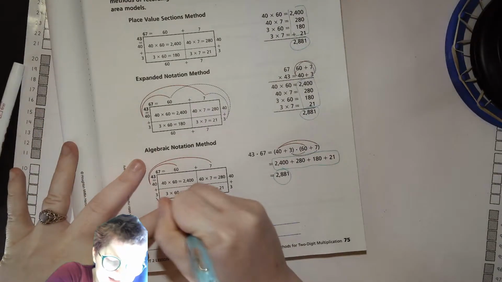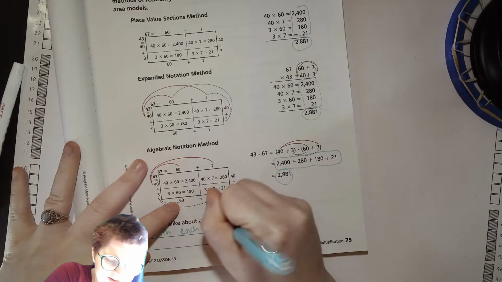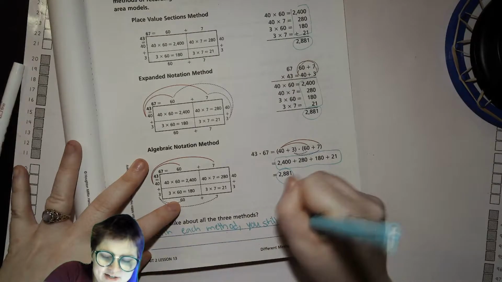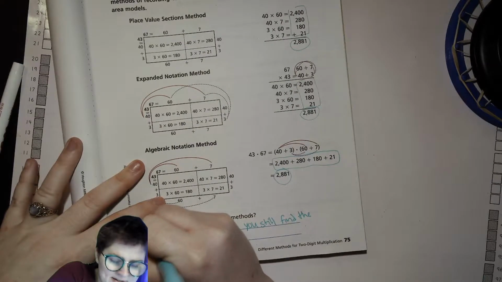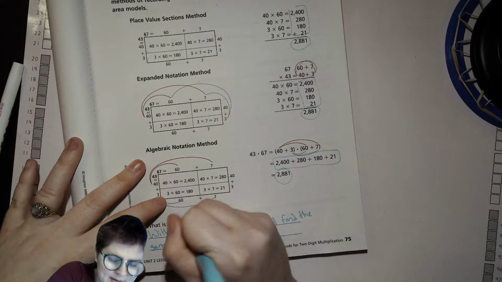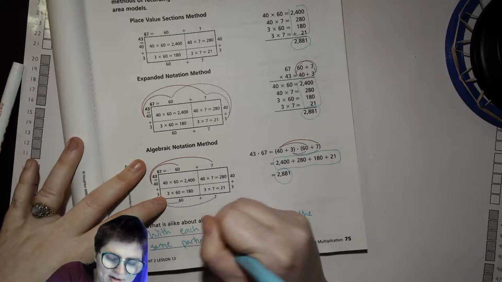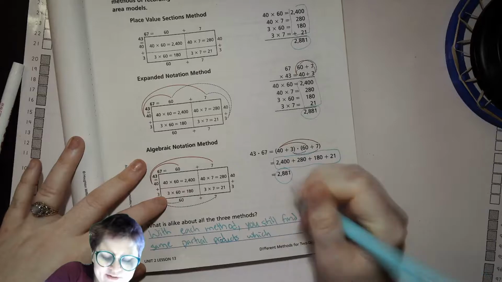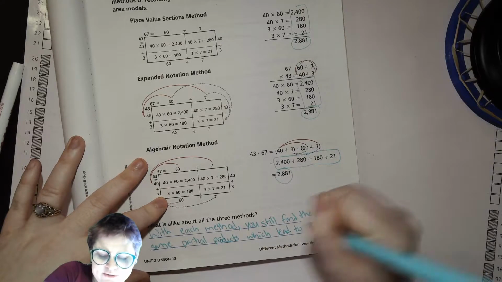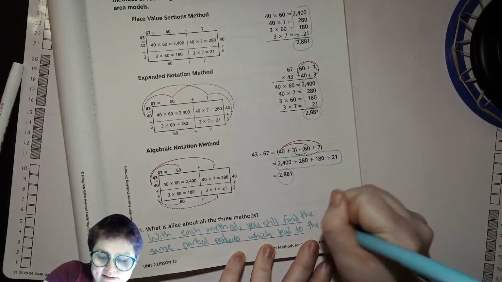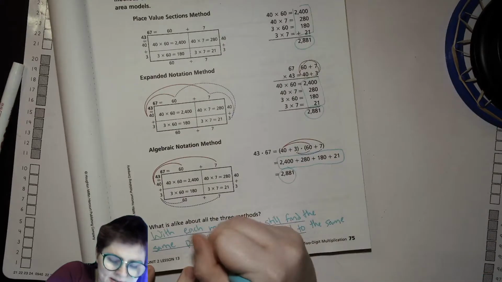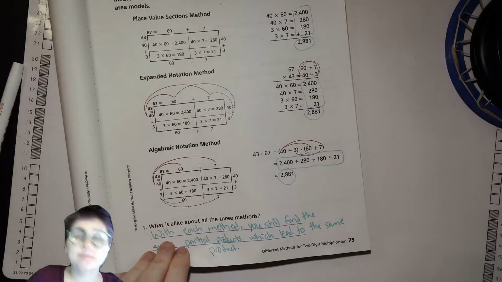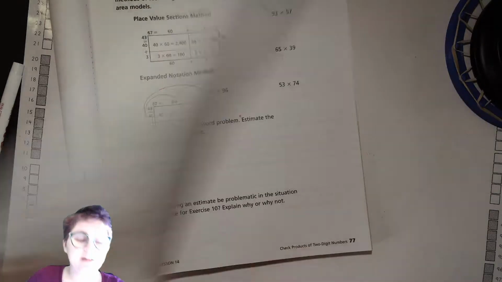With each method, you still find the same partial products, which lead to the same product. And you add them together, right? All right, you guys ready to move on? Let's flip.